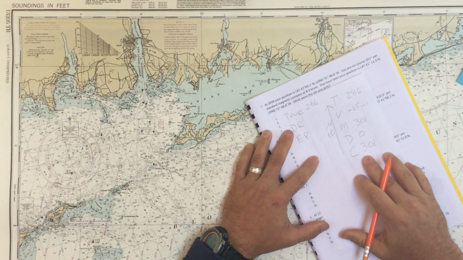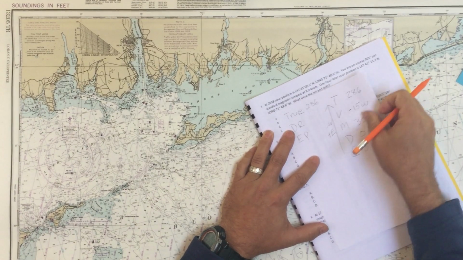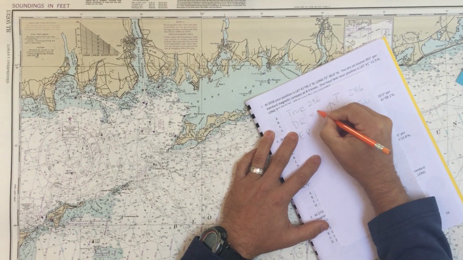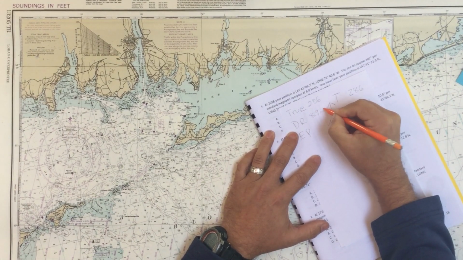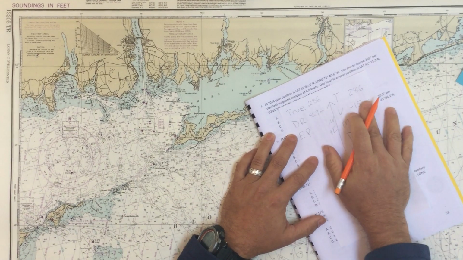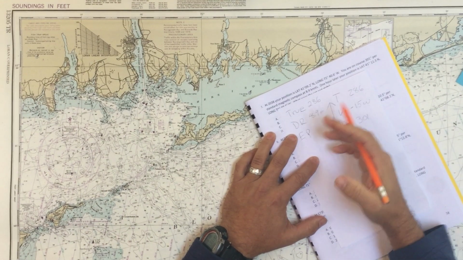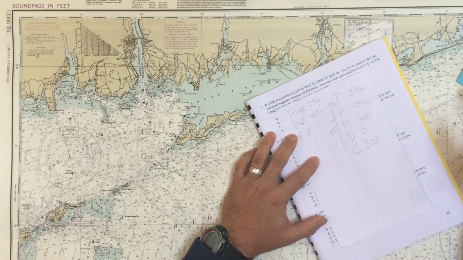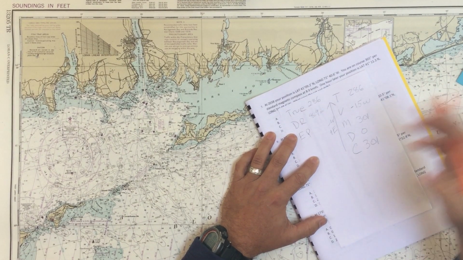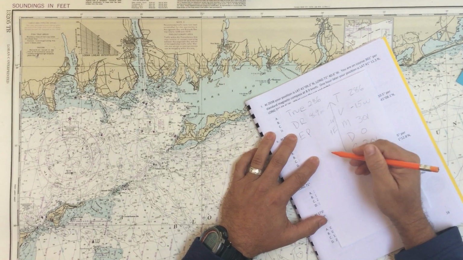Well, if I'm traveling at 8.9 knots for 1 hour, I will be 8.9 miles down the line. Now, obviously, if they give us a time other than 1 hour, we would have to do speed times time to come up with our distance. It's the triangle again.